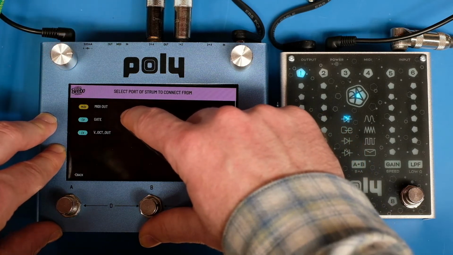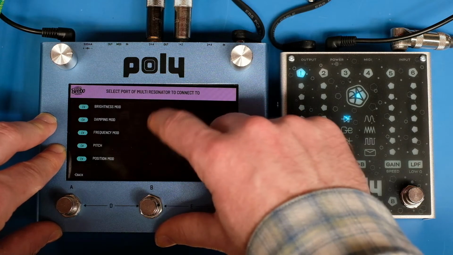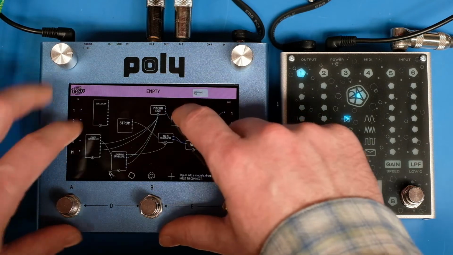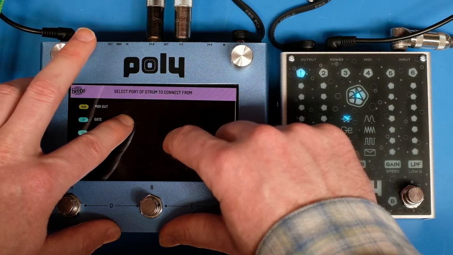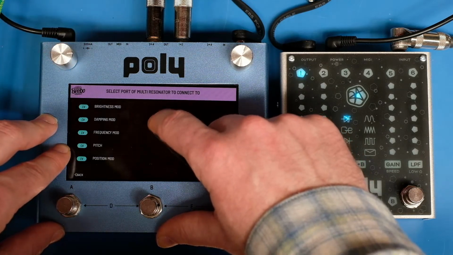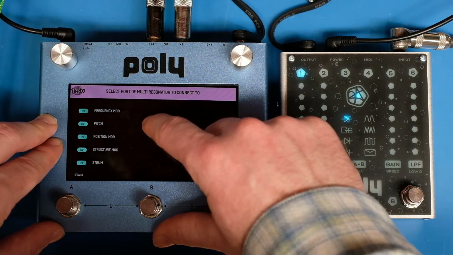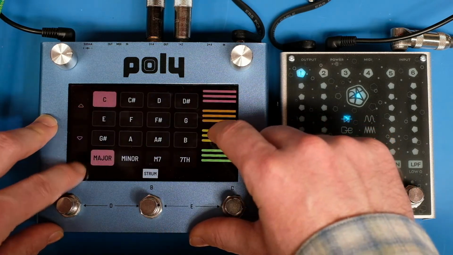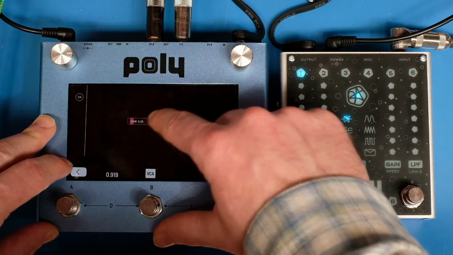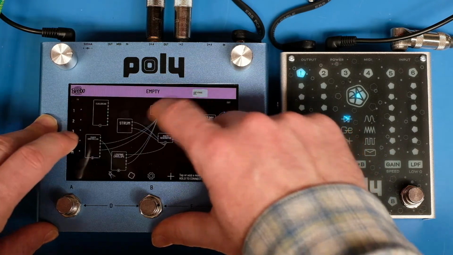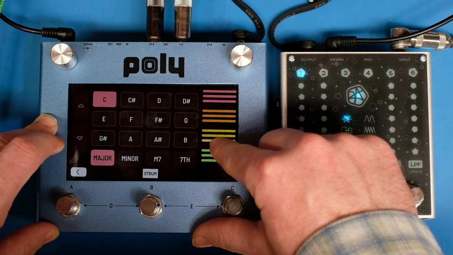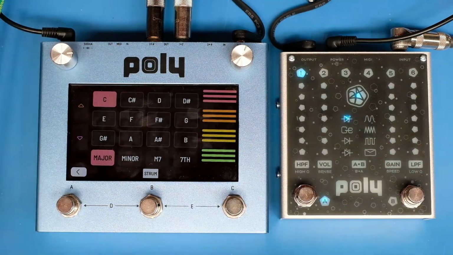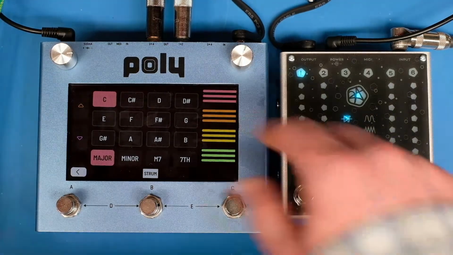And we will connect the gate from Strum up to Strum, and then we will connect the volt per octave to pitch. And then we will turn up the PC. That's kind of fun.